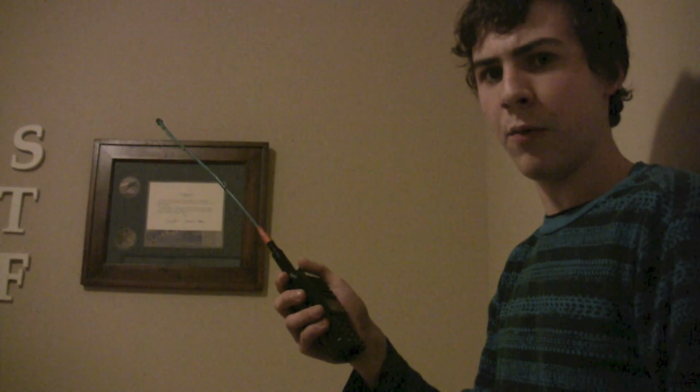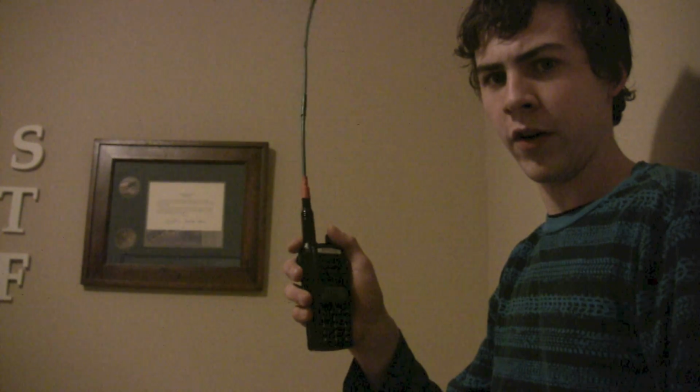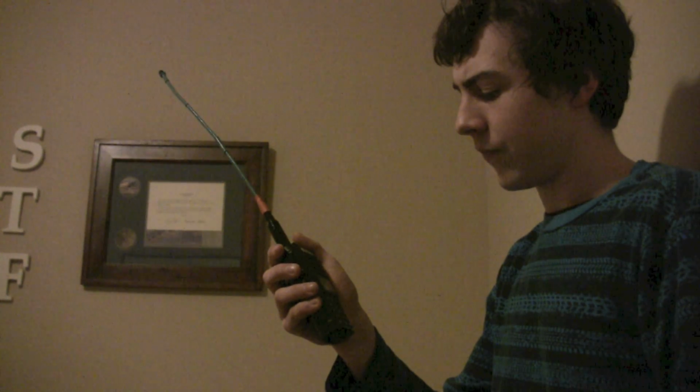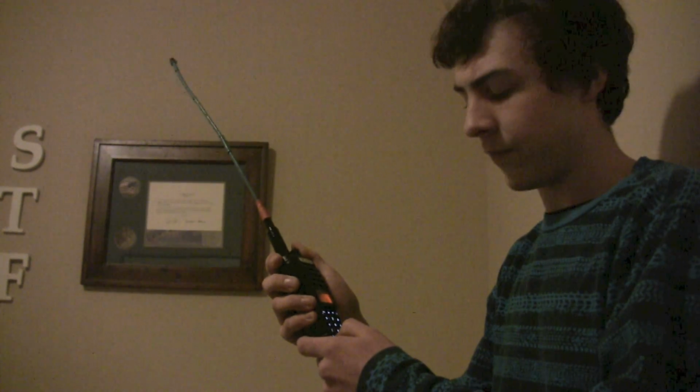Dial *81 on your handheld, which you're hooking up to your radio, or any other radio with DTMF tones, and key up and test.